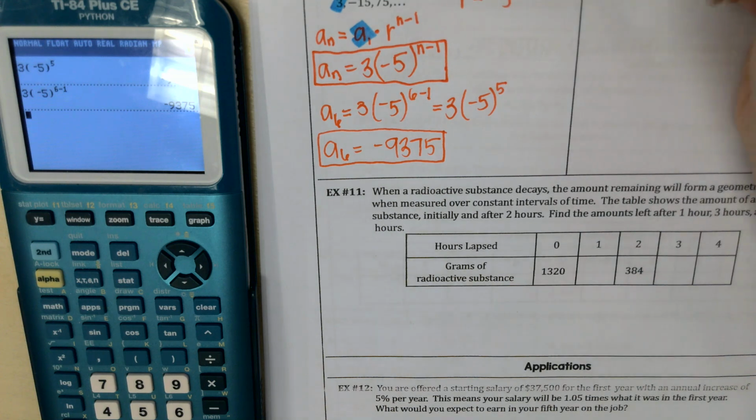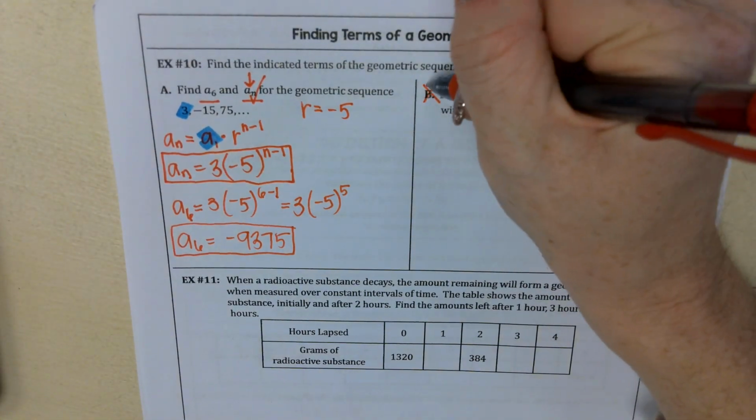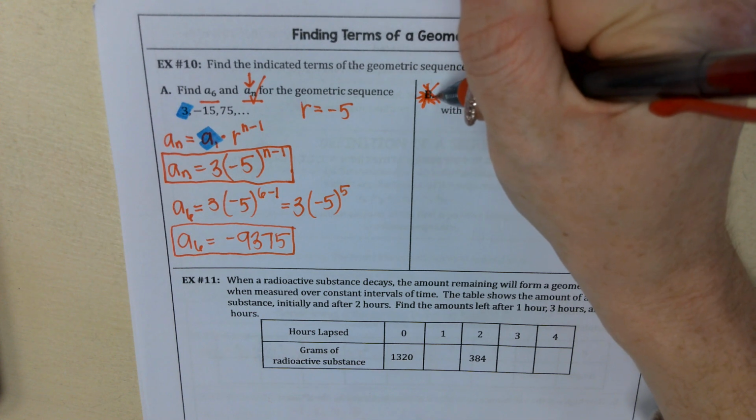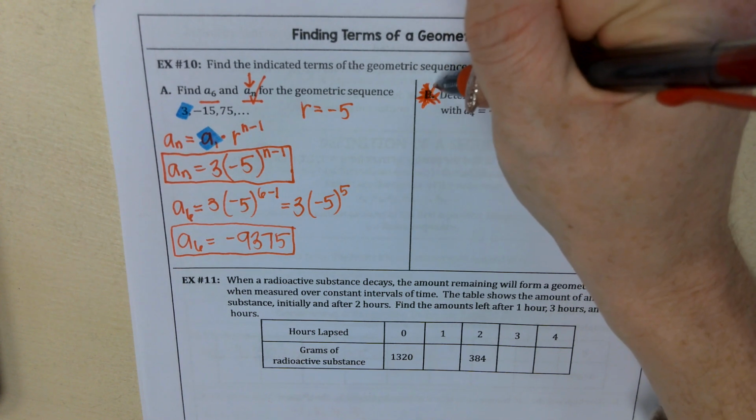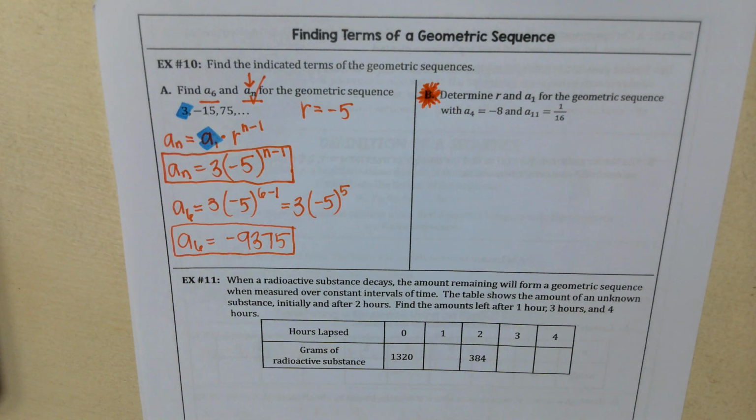Okay? All right. Now this is what I need you to do on part B. I need you to put a big old star right here. And I'm going to preface this that this is going to be the hardest part of this. There are a lot of steps that have to take place in order to determine my common ratio and my first term here.